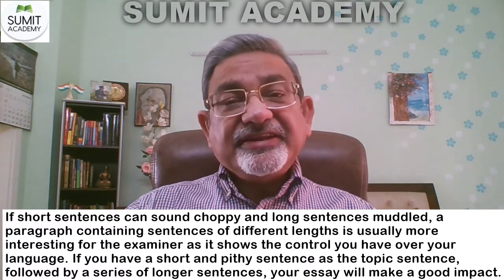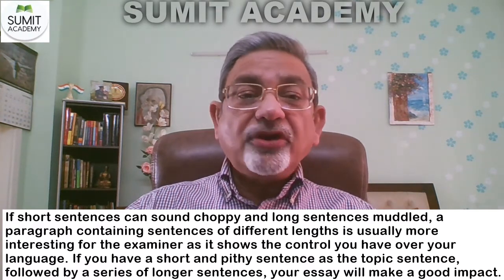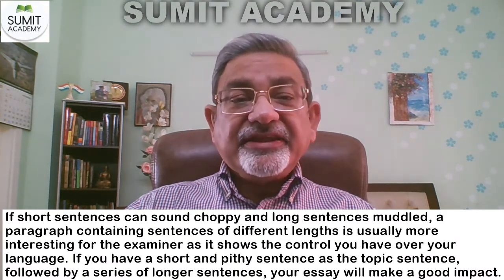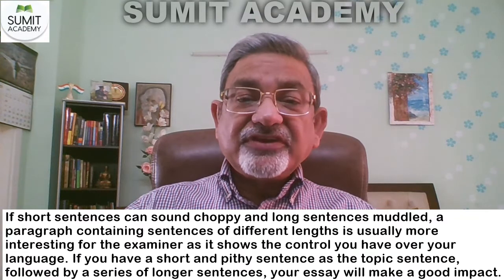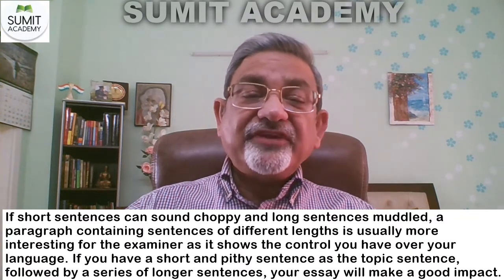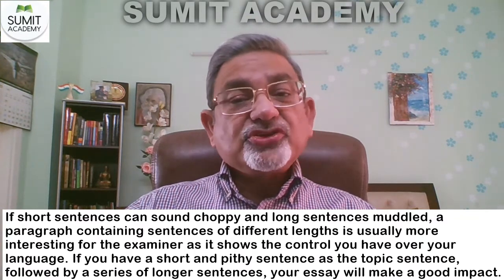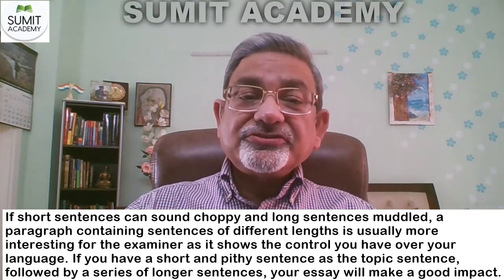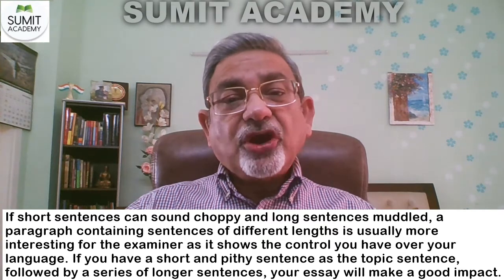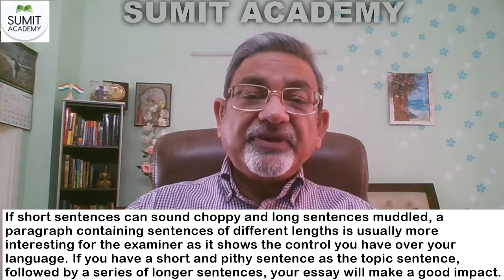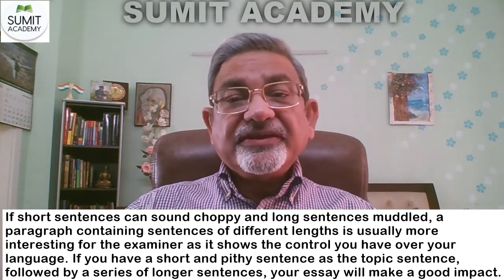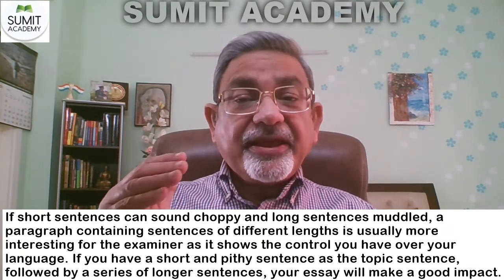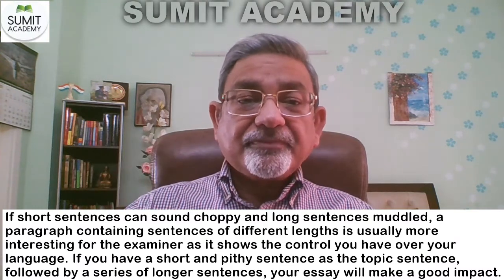If short sentences can sound choppy and long sentences muddled, a paragraph containing sentences of different lengths is usually more interesting for the examiner as it shows the control you have over your language. If you have a short and pithy sentence as the topic sentence, followed by a series of longer sentences, your essay will make a good impact.